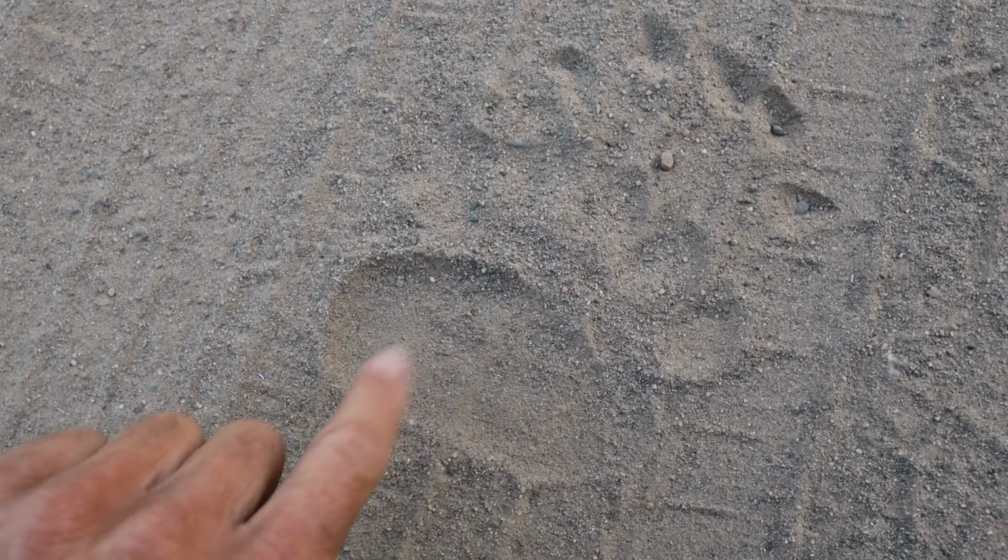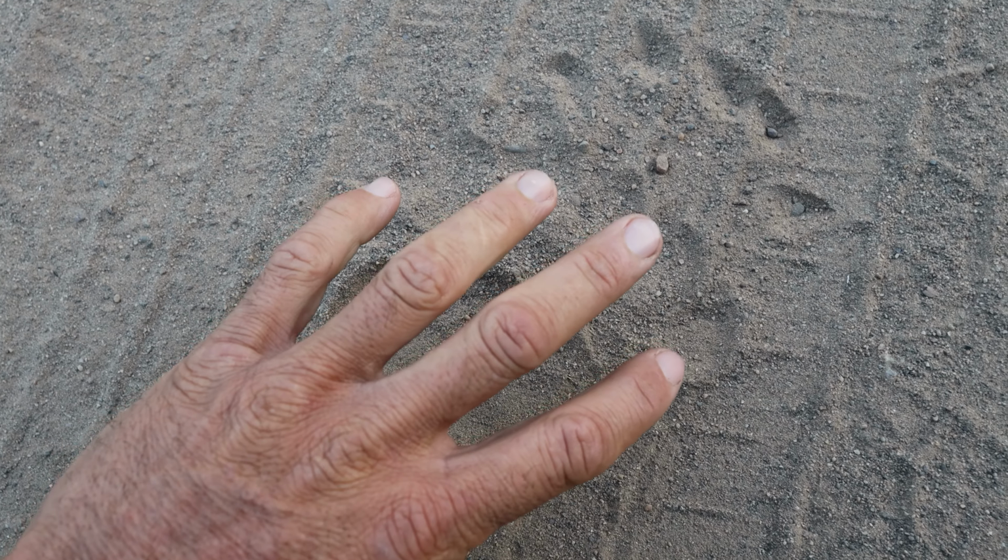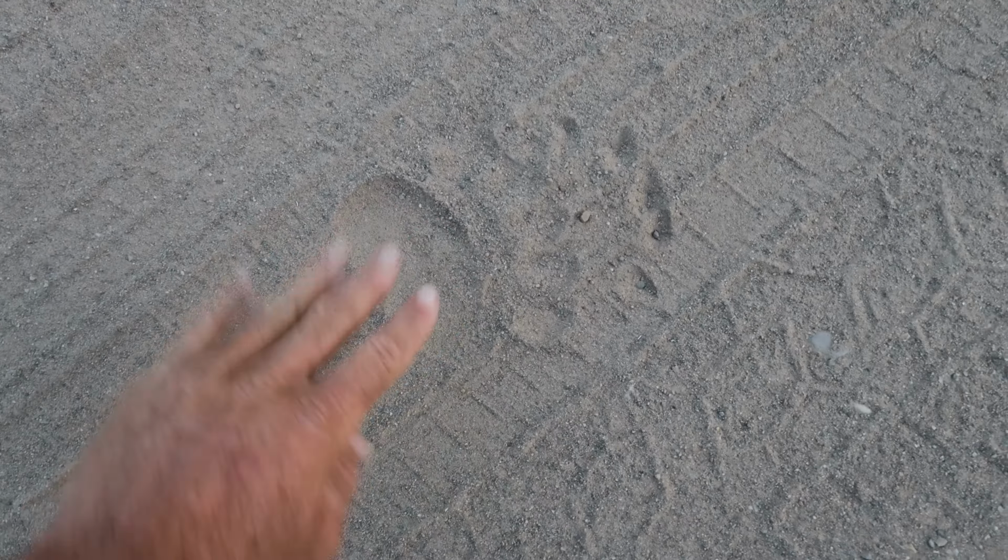This is an example of a bear track. As you can see, his pad is right here and his claws are right there. Due to the size, I would say it's probably a black bear. And due to the fact that it's right down the middle of the road, there's no tire tracks on top of it. It also rained yesterday a little bit, and there's no rain in this. So I would know that that track is from last night or this morning after it rained.